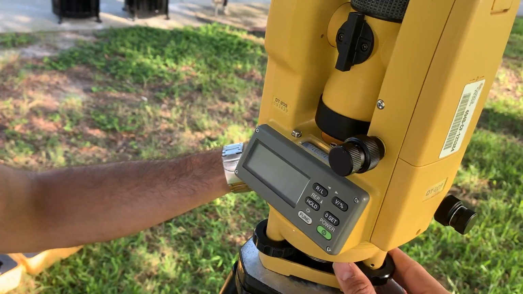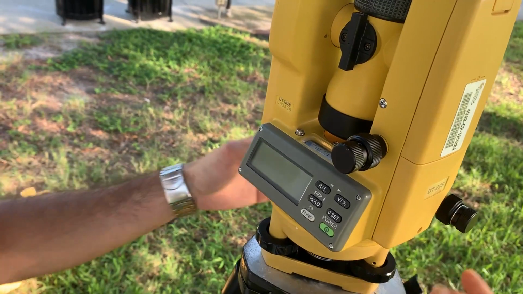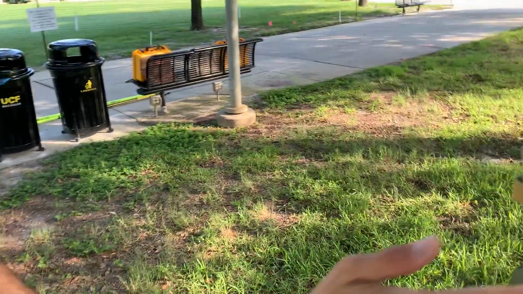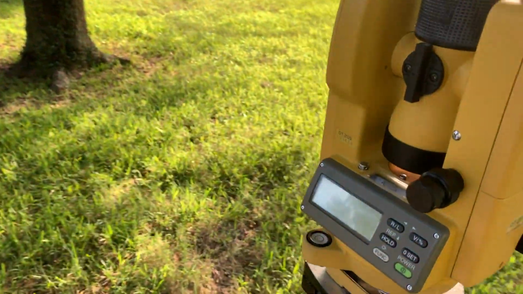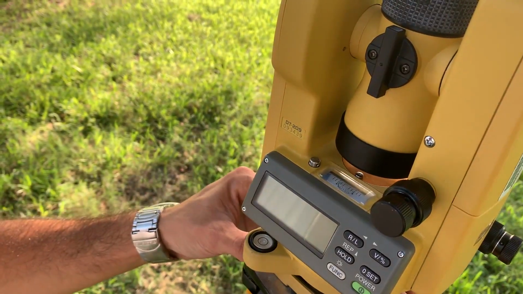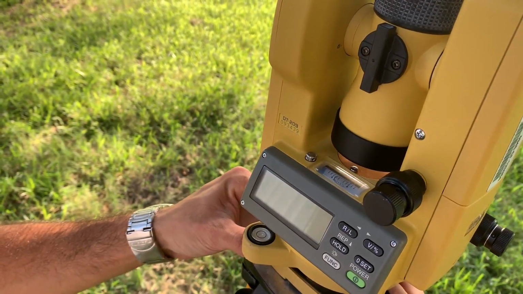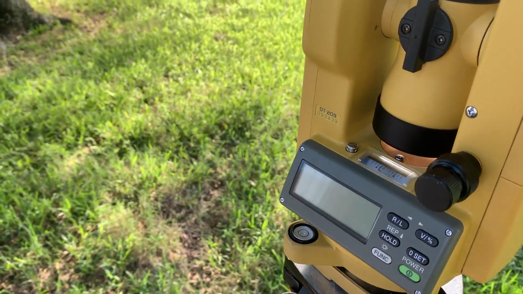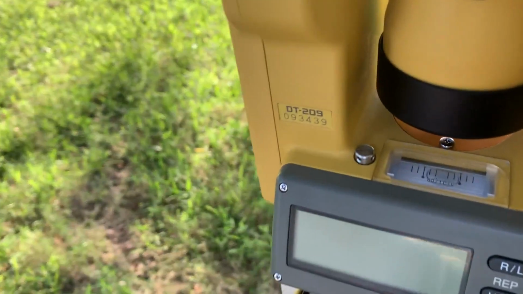Since it's very sensitive, I'm just touching it and going back to my initial place to see if it's still level. I see it's still level, but I will just move it a little bit towards the right. So the bubble was centered at each 90-degree position.